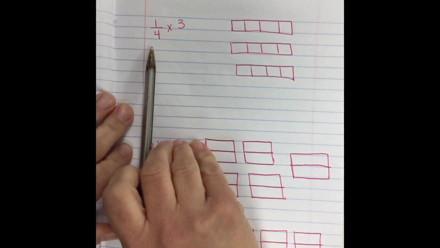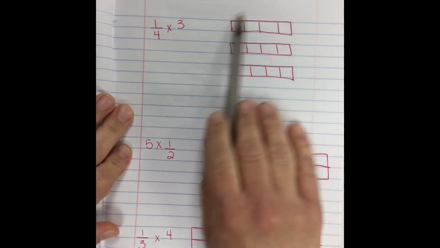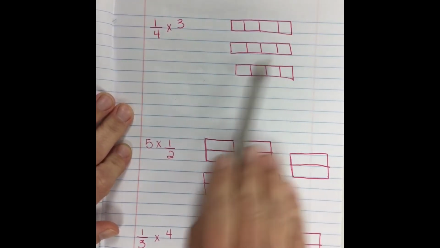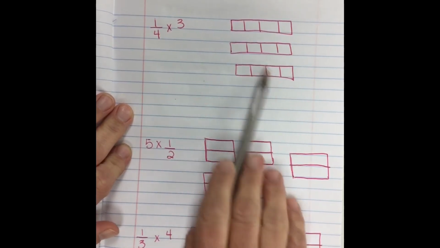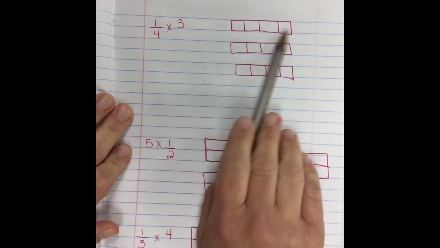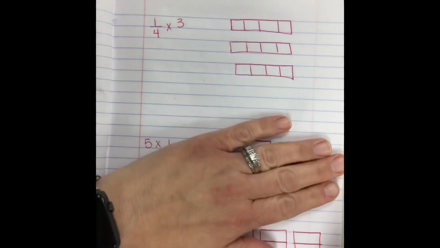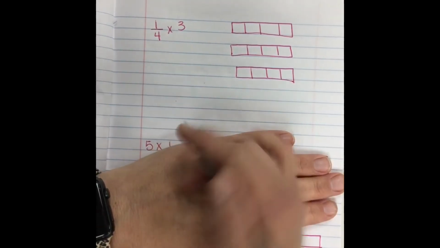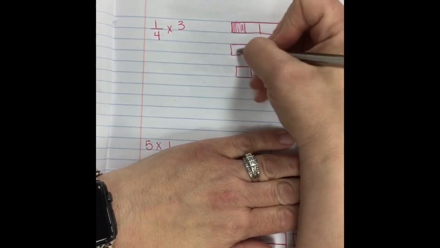So the models, the fraction says 1/4 times 3. Okay, so what that means is I'm going to have 3 models. And each of those models is going to be broken into 4 pieces. 1, 2, 3, 4, 1, 2, 3, 4, 1, 2, 3, 4. So 3 models broken into 4 pieces. So just ignore these down here. It says 1/4, so I'm going to shade in 1/4 of each model.